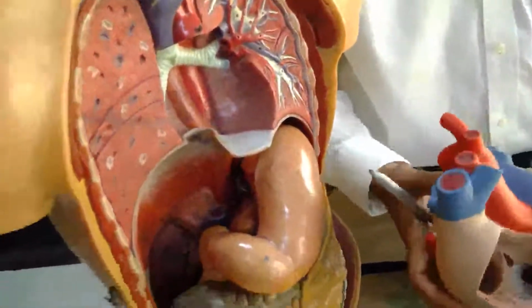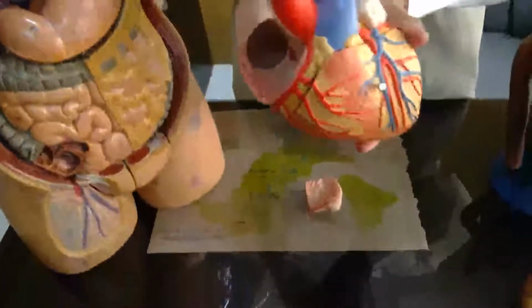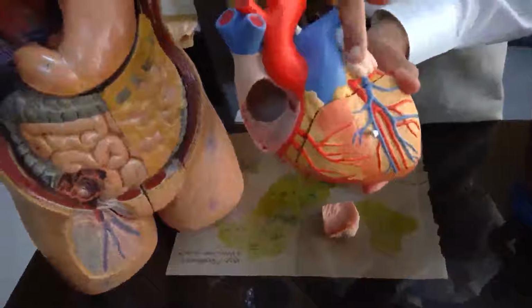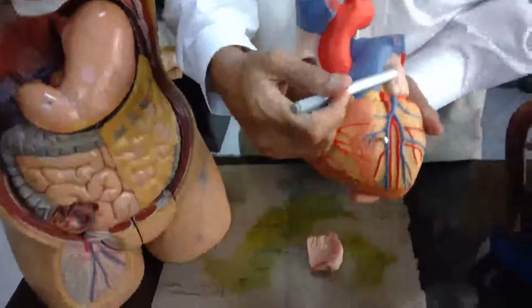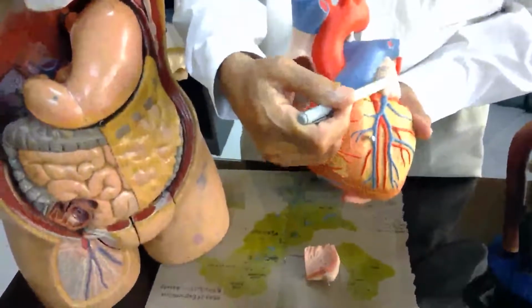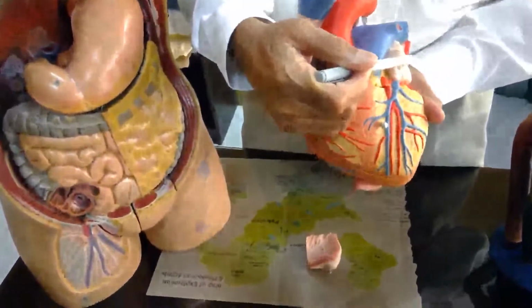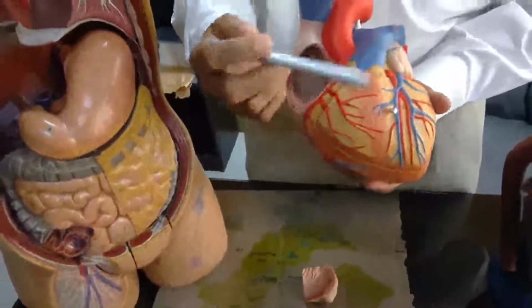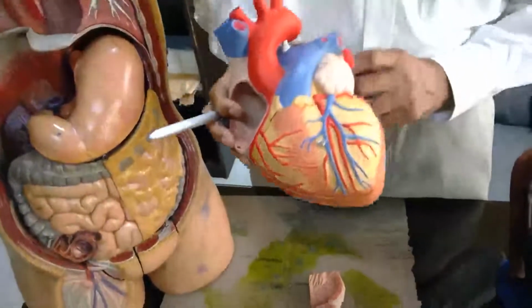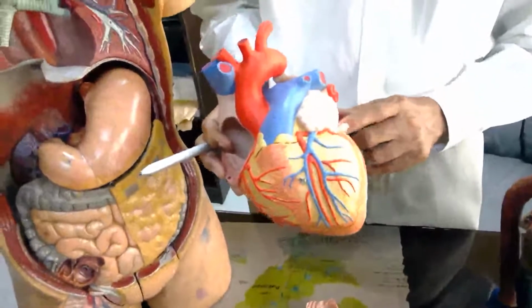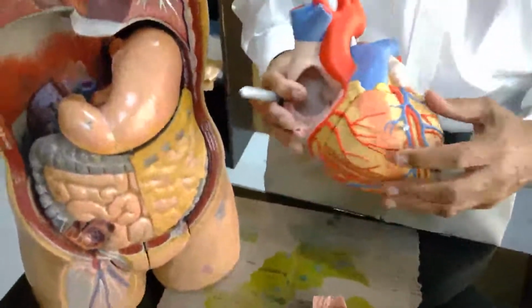The left atrium has got an appendage, which is the rough part of it. This is the left atrial appendage or left auricle. So this is left auricle, and then we come to from the left atrium, the blood goes to the left ventricle.